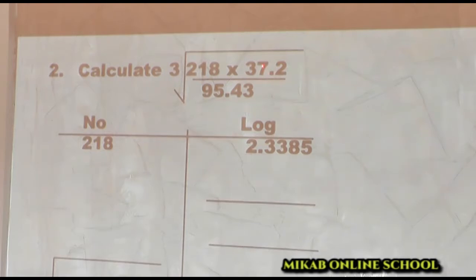The second one, we have 37.2. Remember, the connectivity between these two is multiplication. So for the logarithm of 37.2 we check for 37 under 2, and if you check that from your 4-figure table, you have 0.5705. And the characteristic is 1, from the number of digits we have before the decimal.